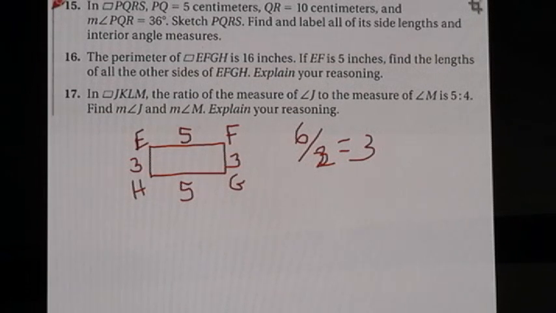Explain your reasoning. A picture is worth 1,000 words. So you just wrote a 1,000-word essay. Then you would say the long sides together are 10, leaving 6 for the short sides. And that divided by 2, because there are 2 short sides, would give you 3.